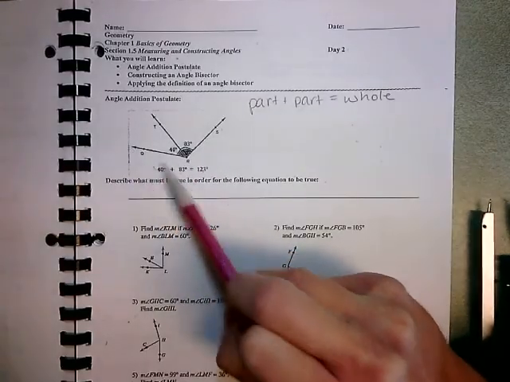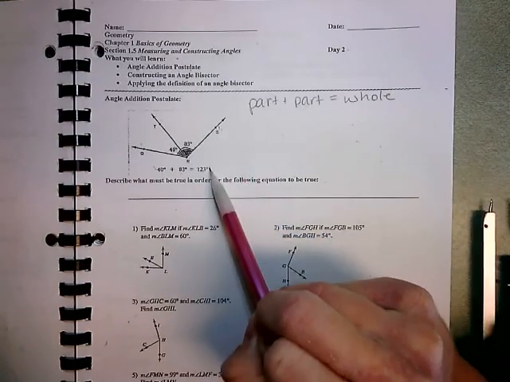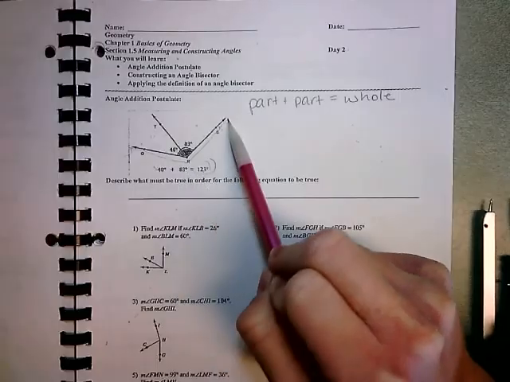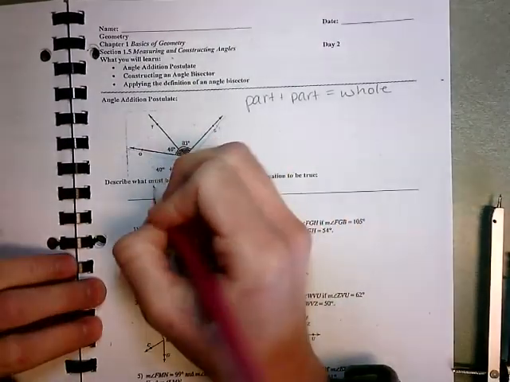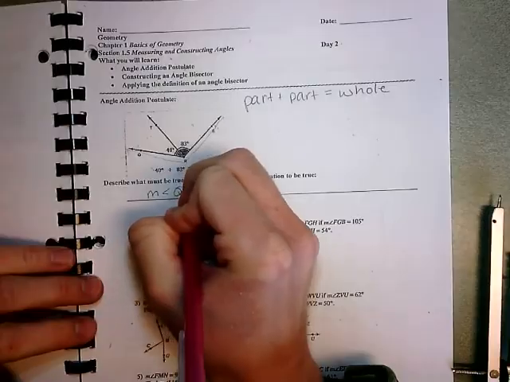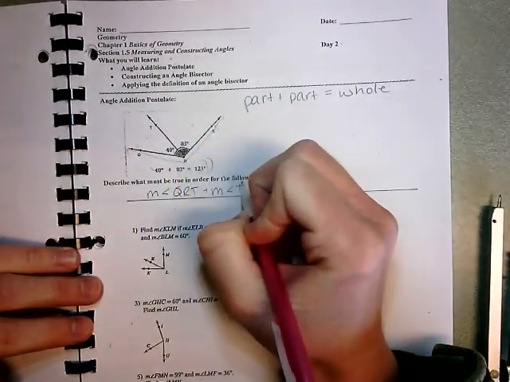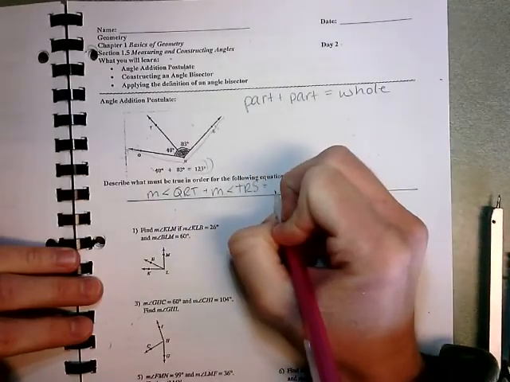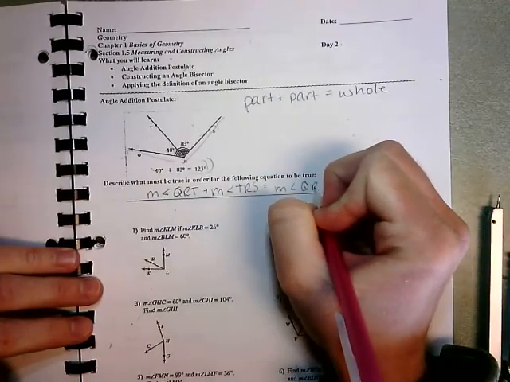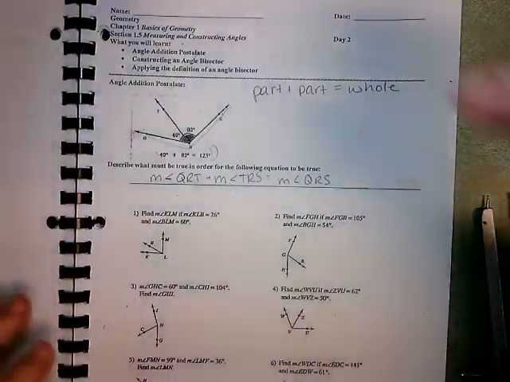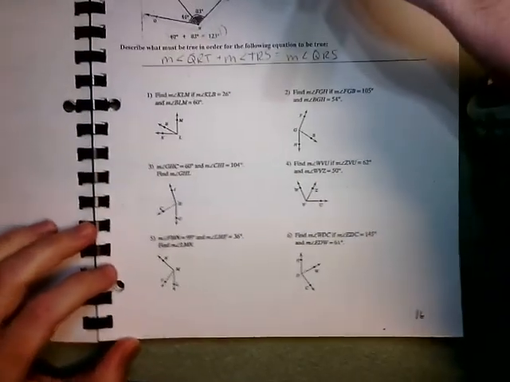So QRS is going to be 123 degrees, because this angle plus this angle forms this whole angle. So the measure of angle QRT plus the measure of angle TRS is going to equal the measure of angle QRS. Okay? Essentially, we are going to do this for the rest of the examples. So let's take a look at 1.